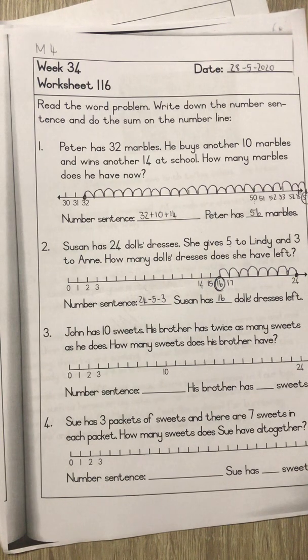His brother has twice as many sweets. So 10 doubled will be 10 plus 10. So you have to bounce 10 times. But which way should you bounce? His brother has twice as many sweets. They want to know how many does his brother have. So if his brother has more than him, will the number be bigger or smaller?